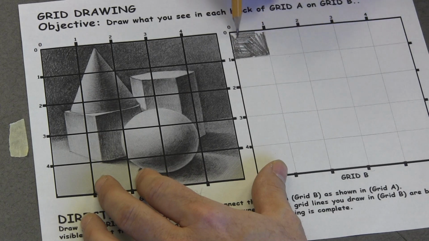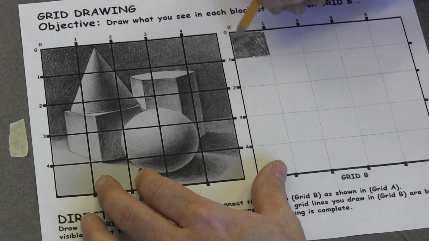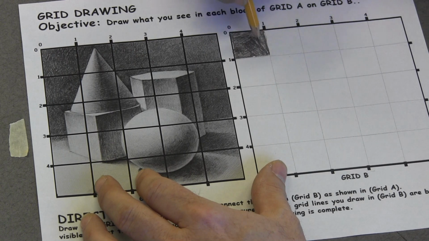Now, when we take our pencil and we shade in different angles, like I'm doing here, this is known as cross-hatching. Cross-hatching is a drawing technique that involves shading in at different angles, and what you'll see is that it fills it in a lot faster and smoother.